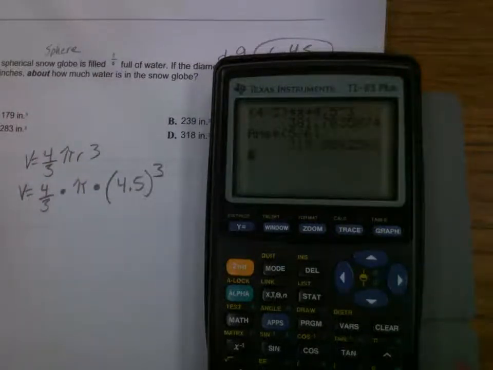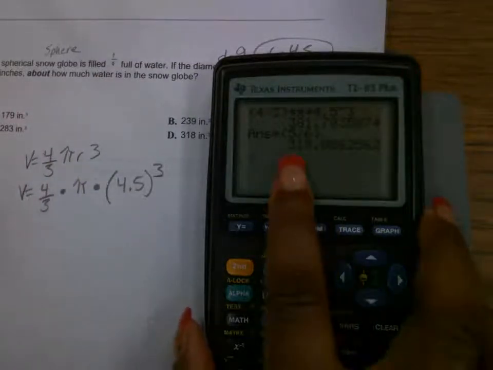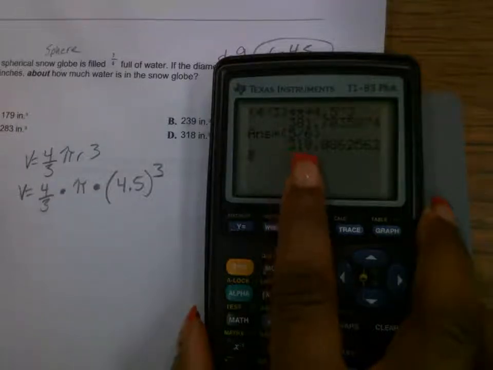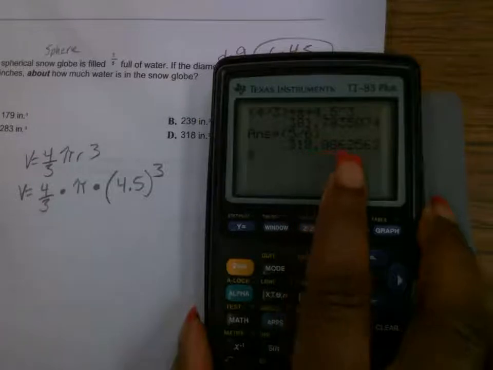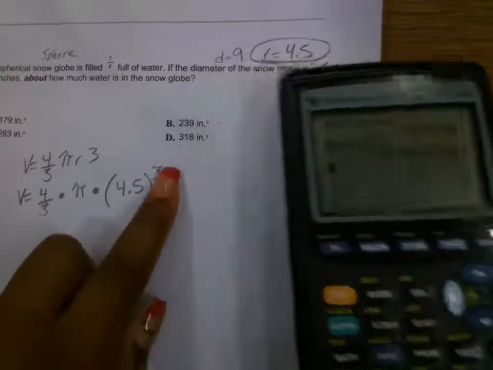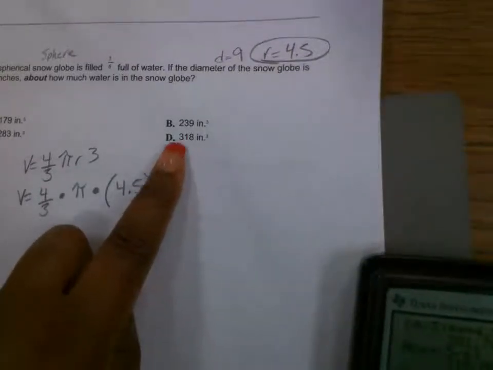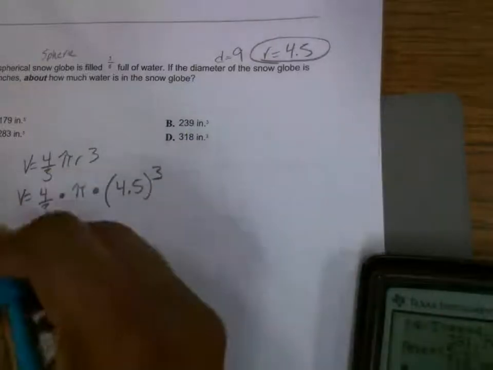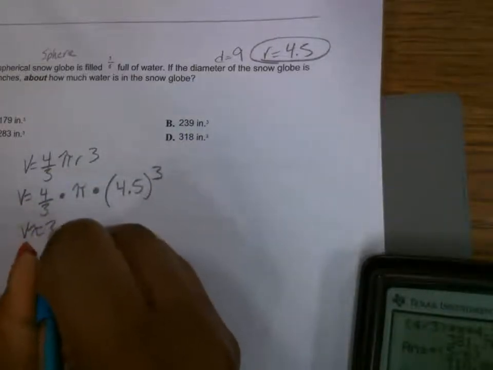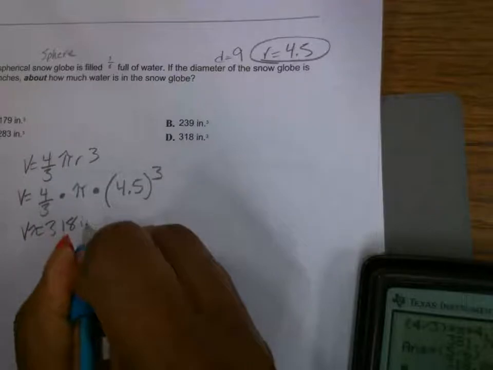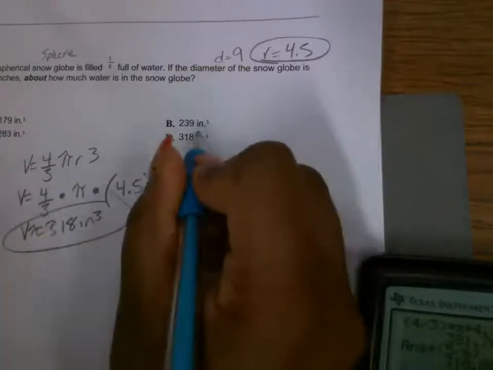And now I get 318.08. They rounded to the nearest whole number, so our answer is about 318 inches to the third power. That's D.